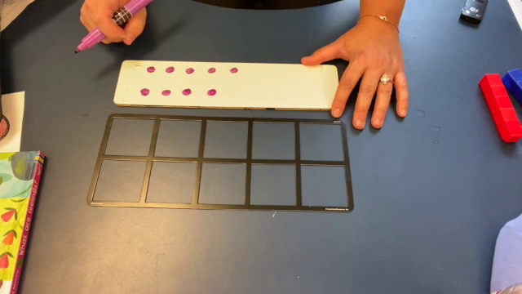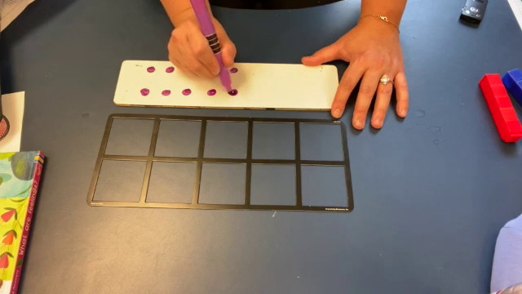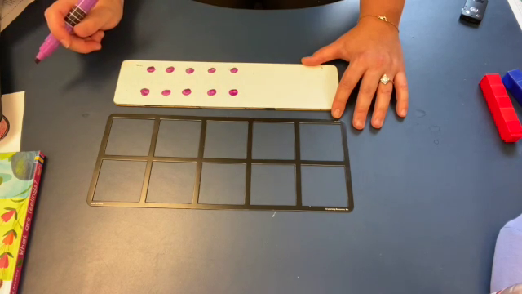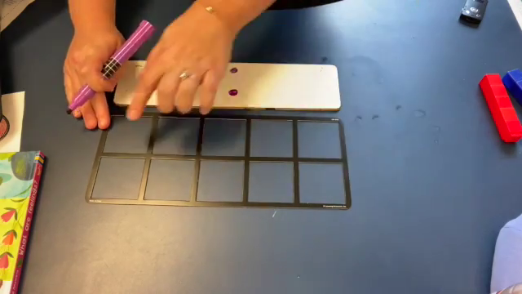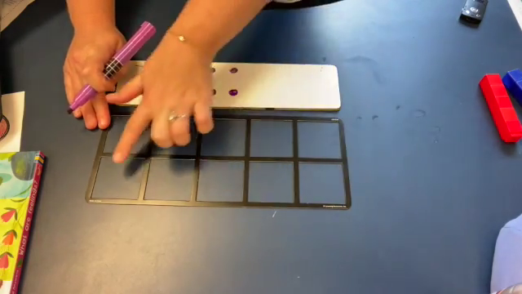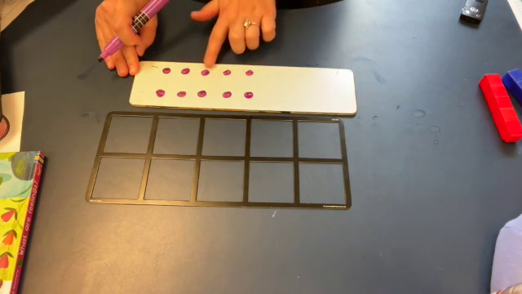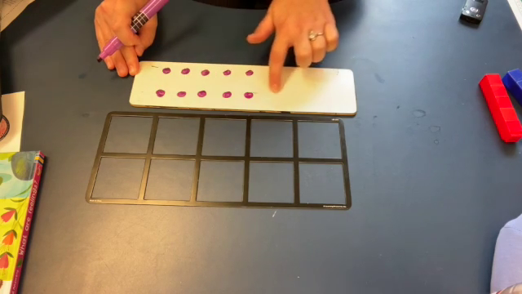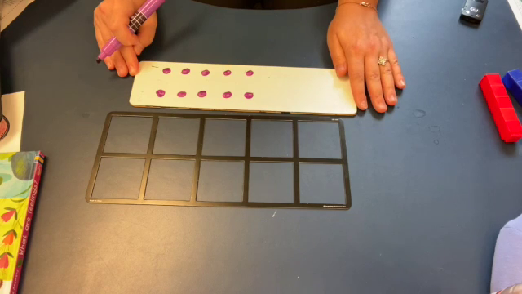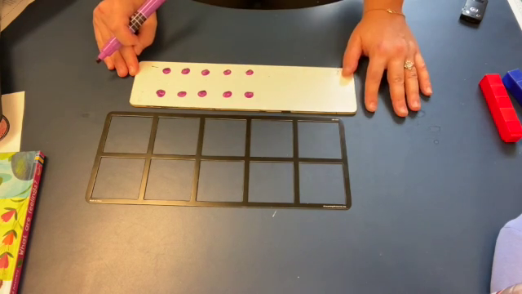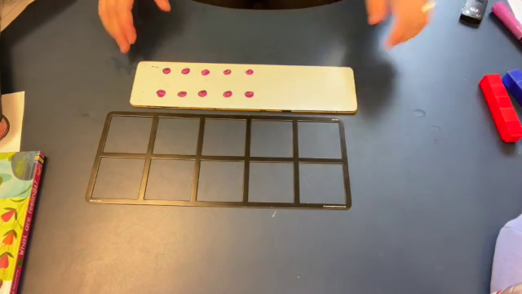All right, now I would like you to show me 10. Can you show me 10 dots? Miss Schneider knows that if I have 10, if my tens frame is full, that means there's 5 on the top and 5 on the bottom. So I have 5 on the top, 1, 2, 3, 4, 5, and I have 5 on the bottom, okay? So I know 5 and 5 is 10. That's my tens frame. And kindergartners, that's what we're going to be talking about today, all right?